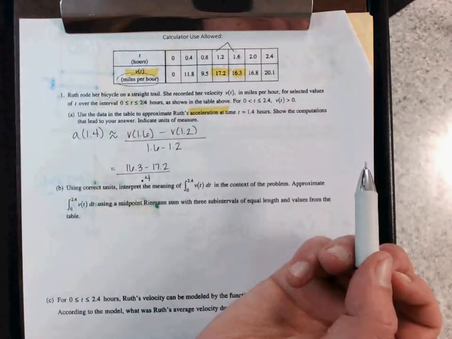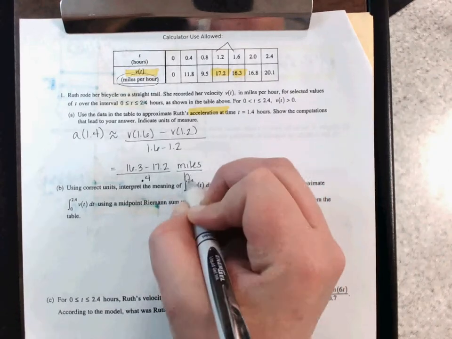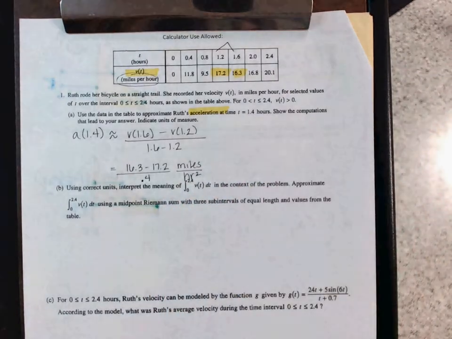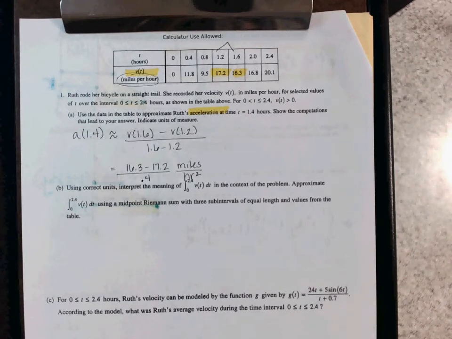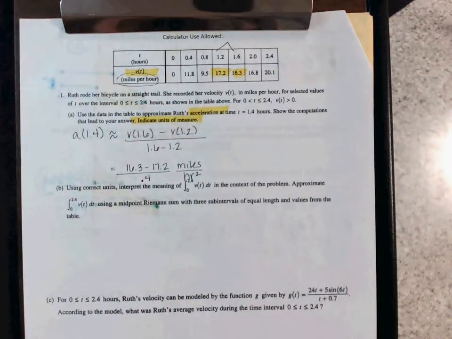Miles per hour. Then the derivative of that is going to be miles per hour squared. Because you're doing miles per hour divided by hours, that's where the squared comes from. Okay? Then notice here it said indicate units of measure. Almost any time that they put that, that means they're giving a point for that. Okay? All right.